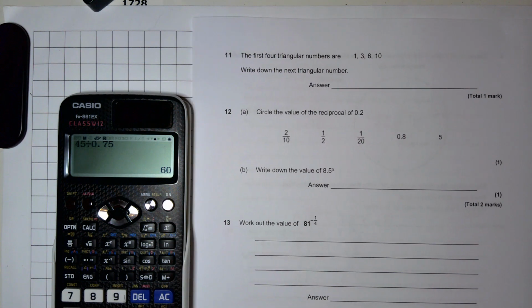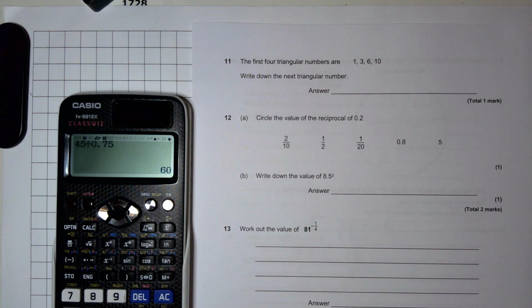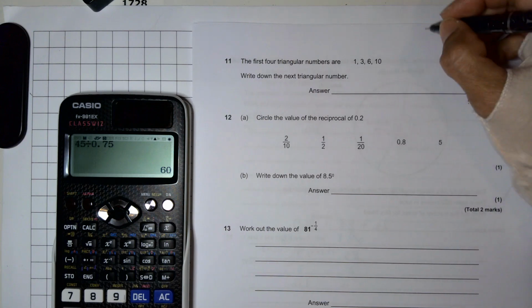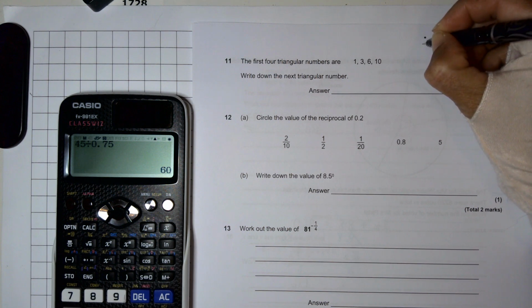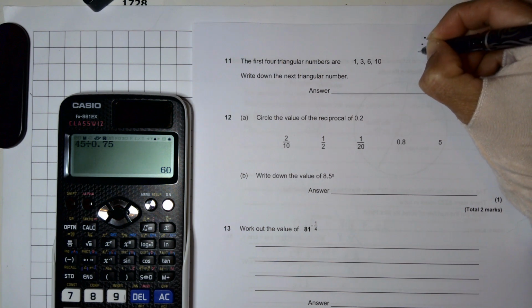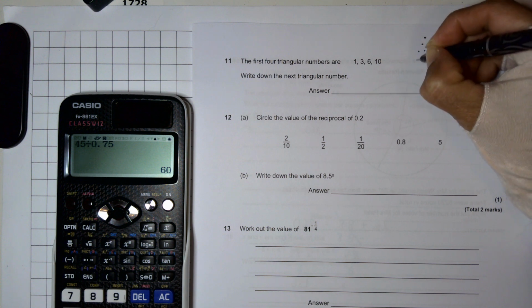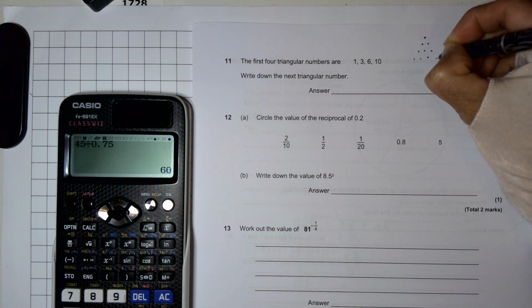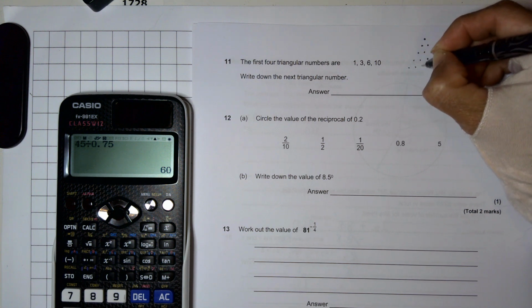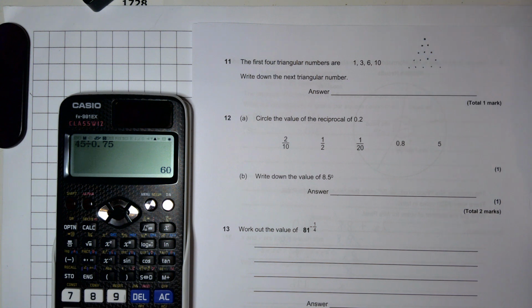Question 11. The first 4 triangular numbers are shown: 1, 3, 6 and 10. Write down the next triangular number. Now you might know them, in which case you can say the answer already, but if not, it's just a reminder of what triangular numbers are. There's 1, 2, 3, and each time we just add another dot, and that's how I call triangular numbers.